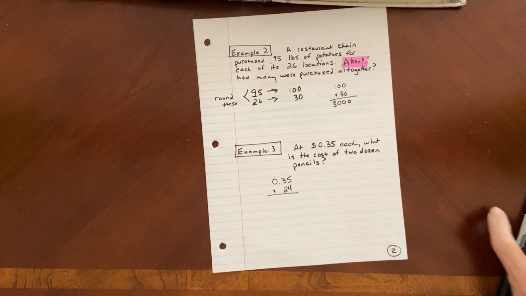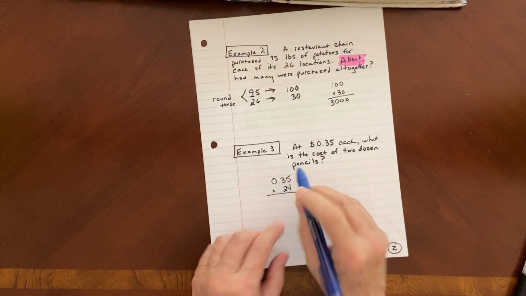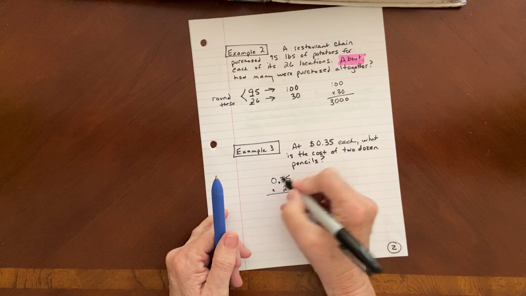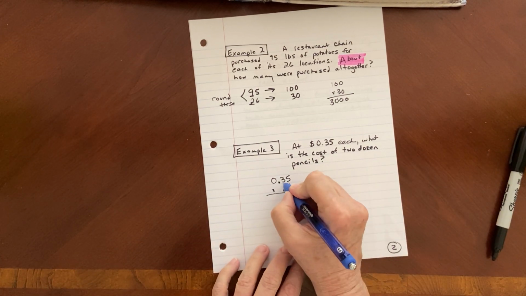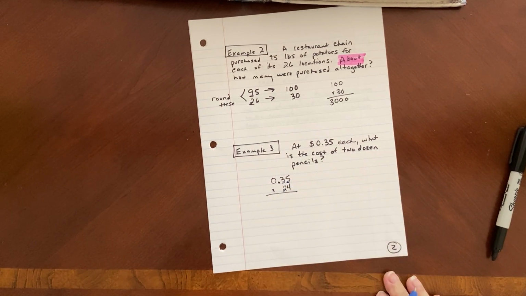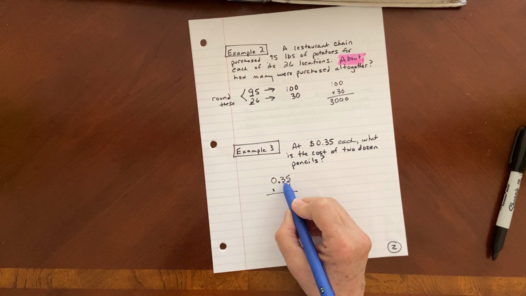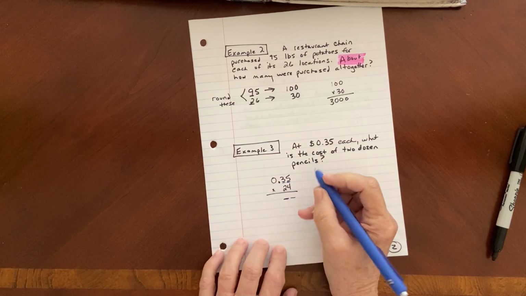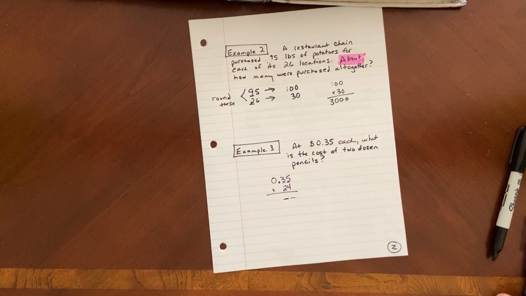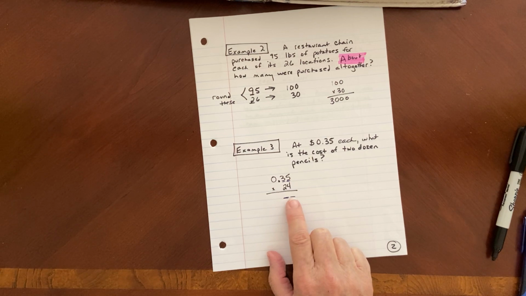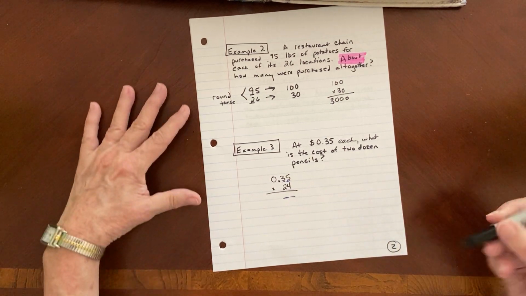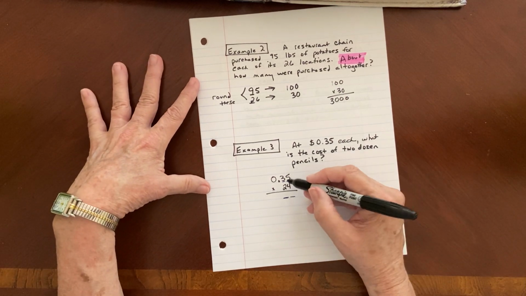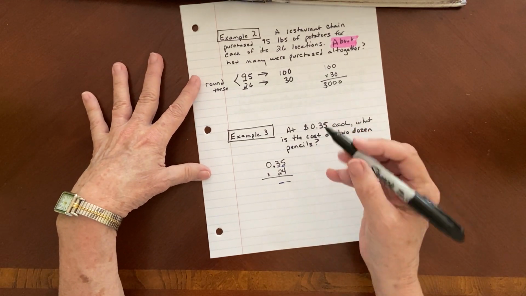Okay, so when I have a decimal, and the book doesn't tell you this, but it's really important, I'm going to put a little line after all the numbers that are behind a decimal. So how many are there? 1, 2. I'm going to put little lines down here, okay? And I know in my answer, I'm going to have 2 numbers behind a decimal. So now we can ignore that. Let's pretend like the decimal doesn't exist now that I've acknowledged it.